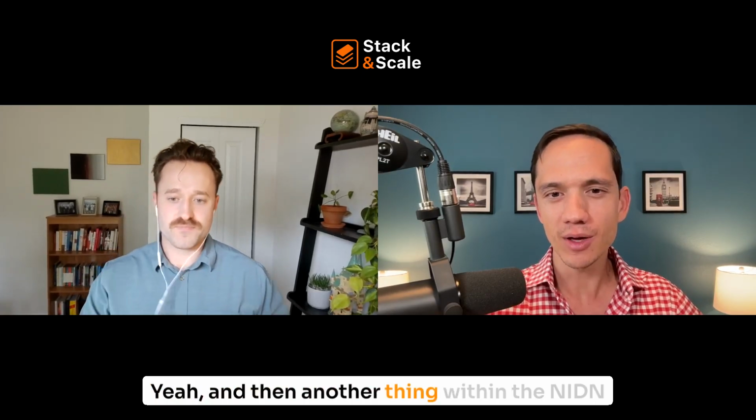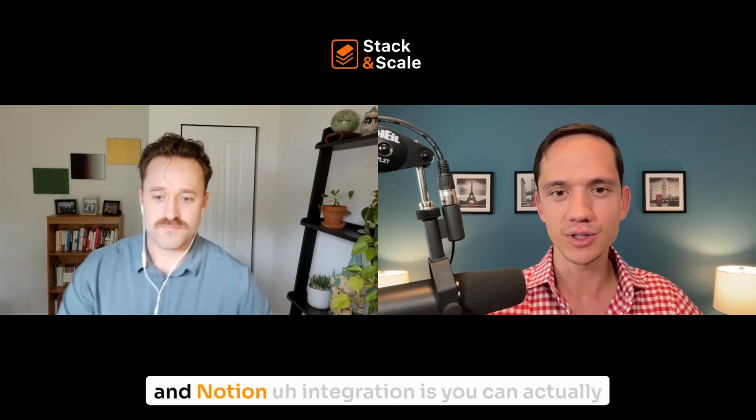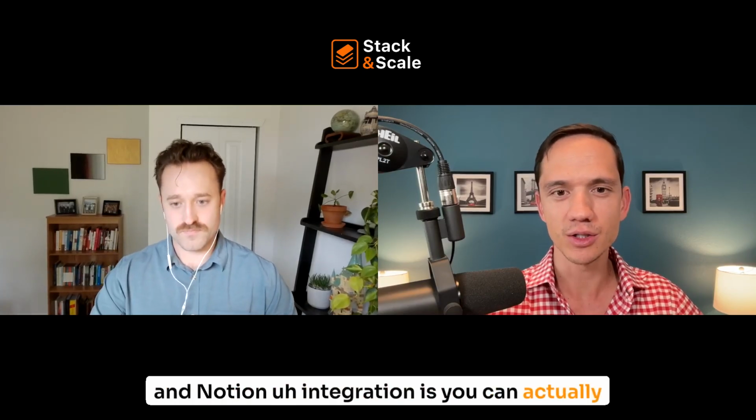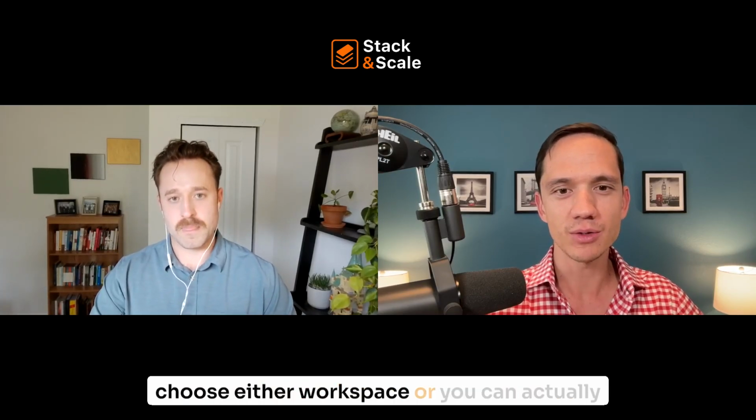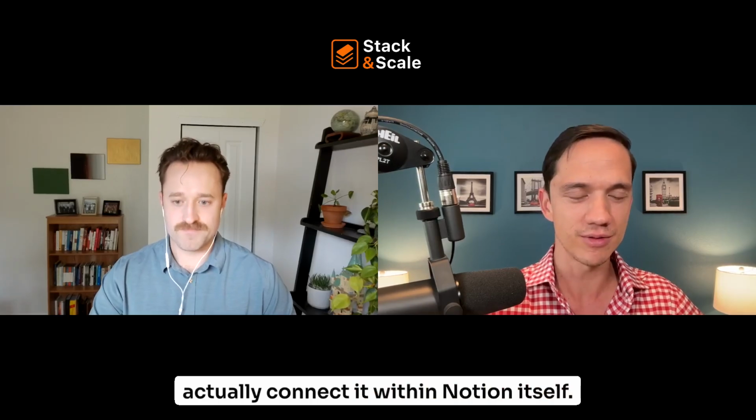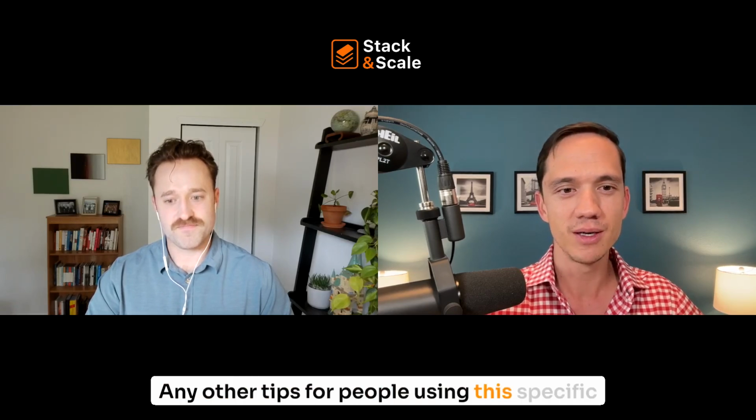Another thing within the N8n and Notion integration is you can choose either the whole workspace, or you can specify just look at this specific table too, right? So there are different levels of how you connect it within Notion itself. Yes, totally. Cool. All right, love it. Okay, anything else? Any other tips for people using this specific N8n workflow?